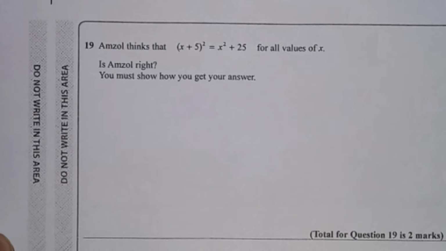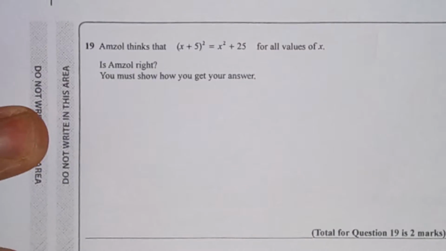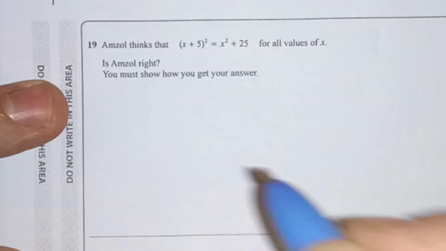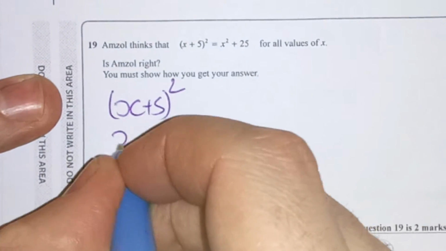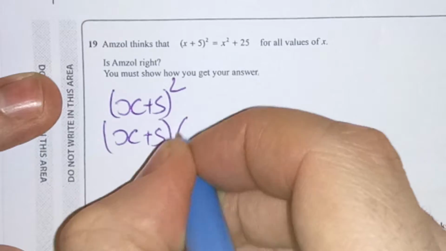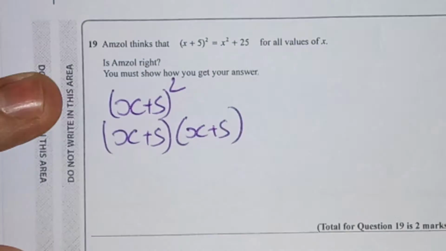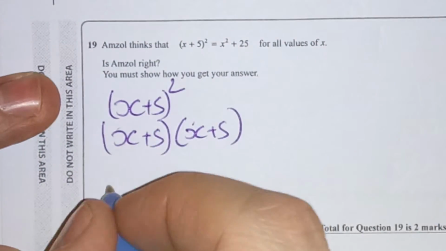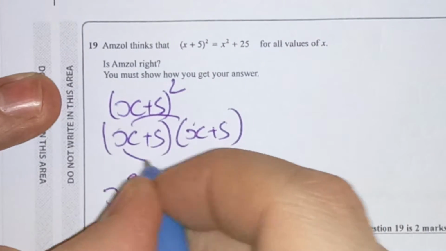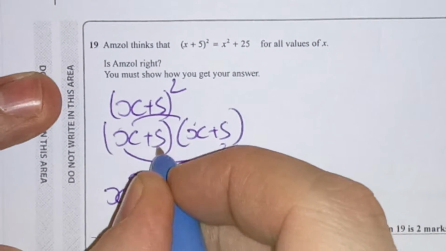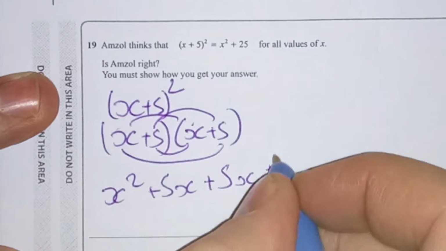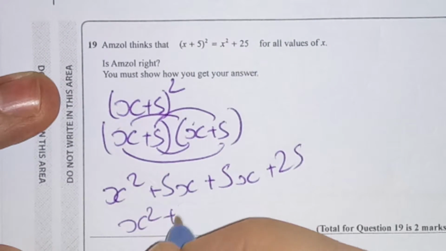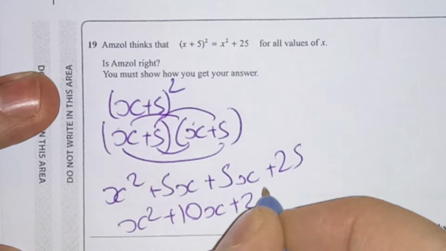x plus 5 squared equals x squared plus 25 for all values of x. Is Amsel right? You must show working. Right, the actual true mathematical way is (x plus 5) squared, which is x plus 5 times x plus 5. And then we expand the bracket. x times x is x squared. x times 5 is 5x. 5 times x is 5x. 5 times 5 is 25. x squared plus 10x plus 25.